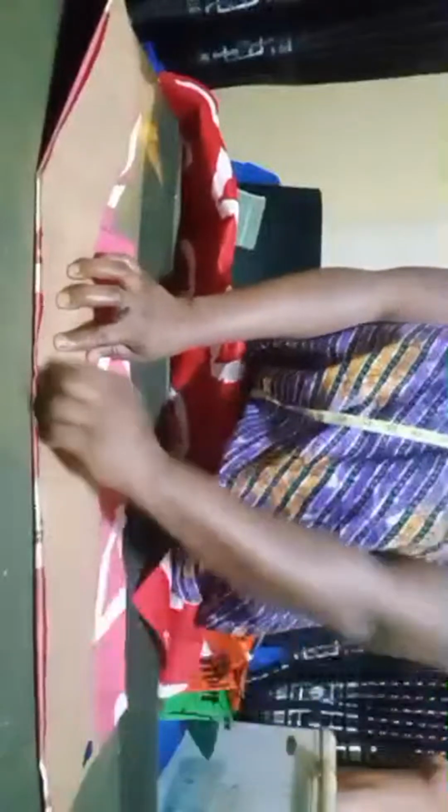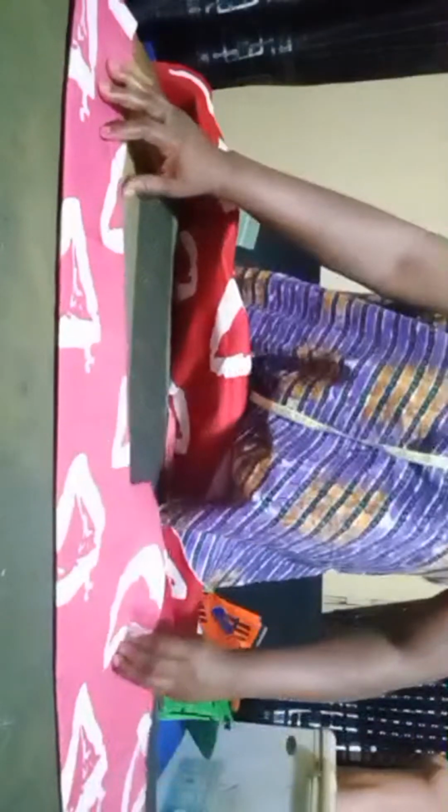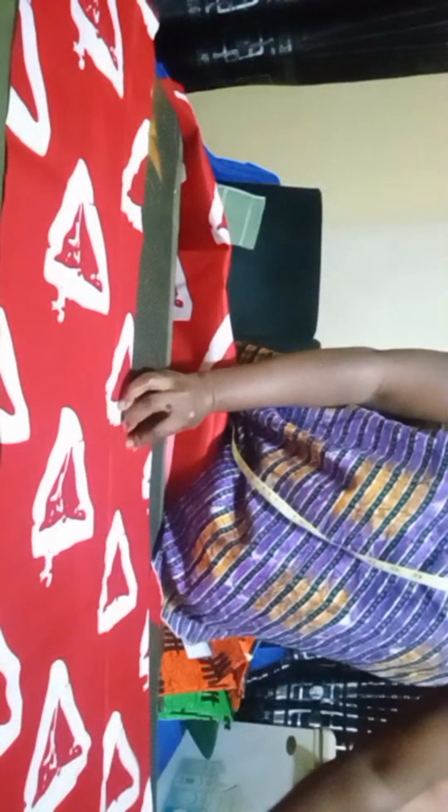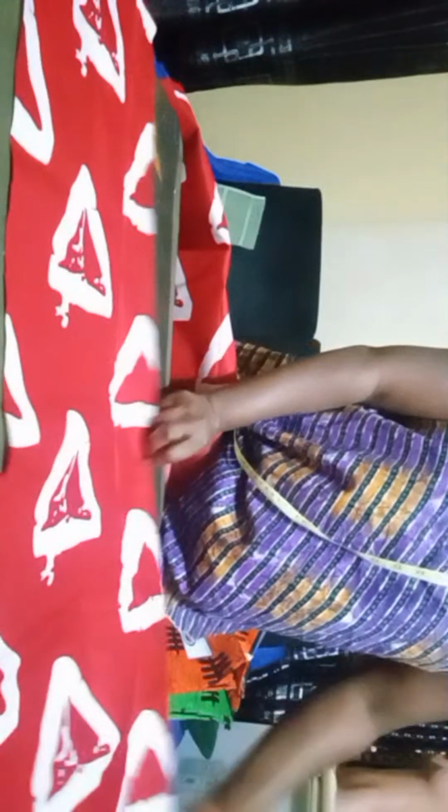Okay. So let me show you. This is the front side. So when we attach, this one will go like this. There will be slits. This one will go like this.